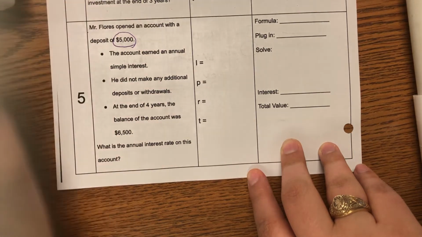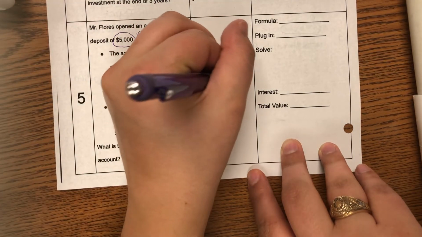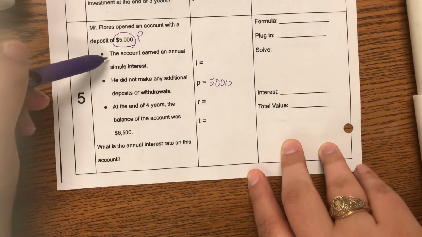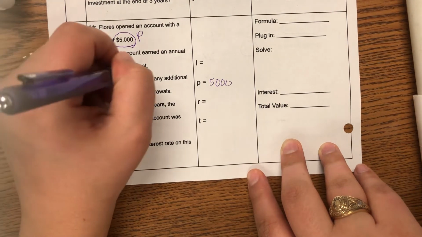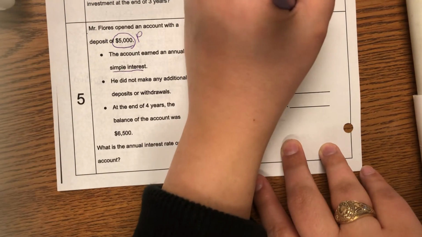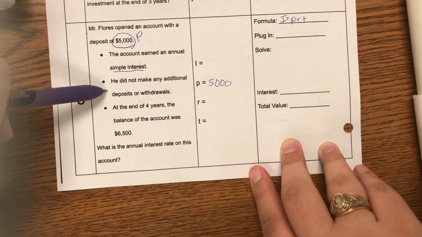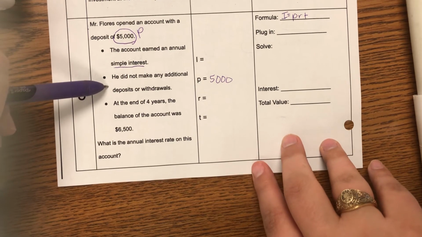So this is what he started with. So this is my P, okay? So I have $5,000. He earned an annual simple interest rate, so I know I'm gonna use the formula I equals PRT. He did not make any additional deposits or withdrawals.